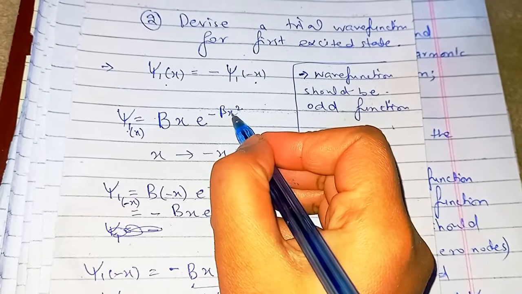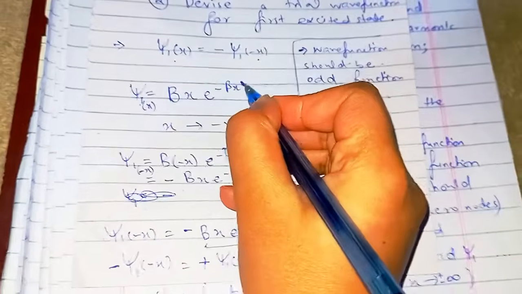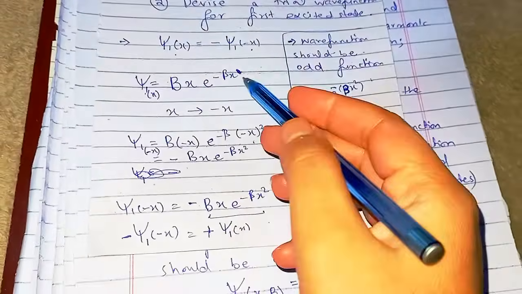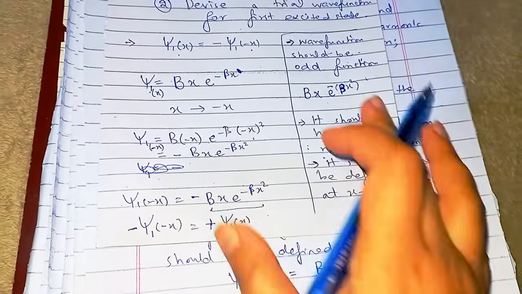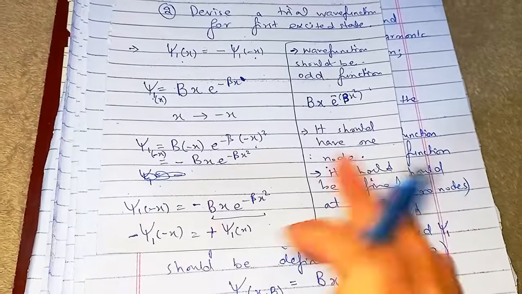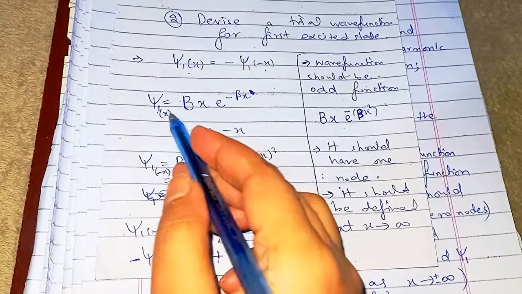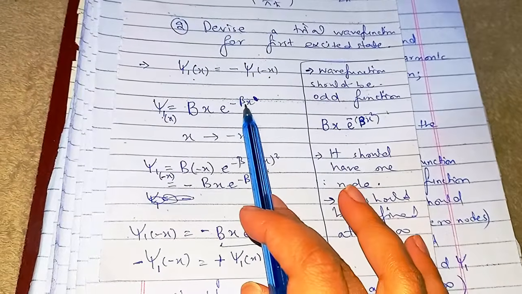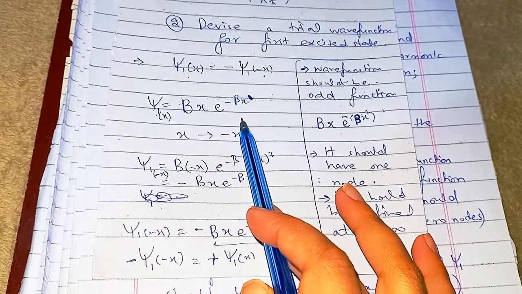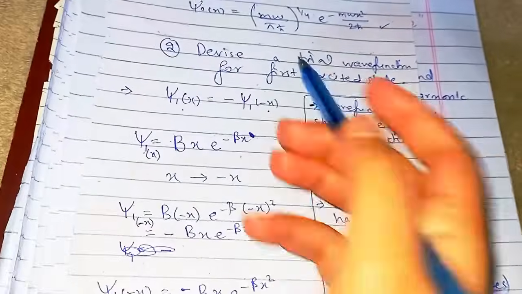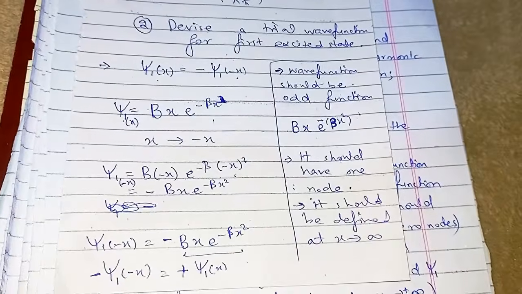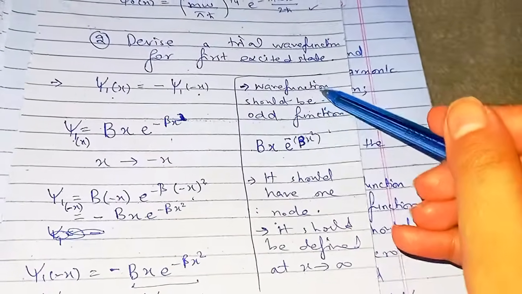Now, if we hadn't added x squared here, it would have become neither an odd nor an even function, because the power would have become plus beta x, and taking the negative sign common wouldn't make it psi 1 of x. You can confirm it. So in that case it would have become neither odd nor even. That is why I included the squared power here to make it an odd function. So this property is done.